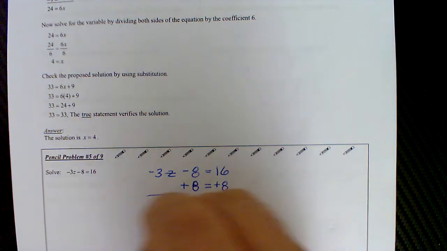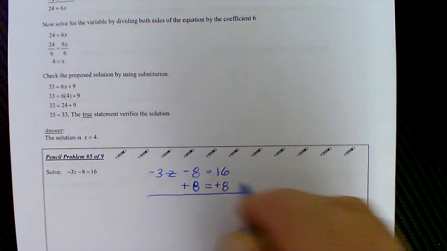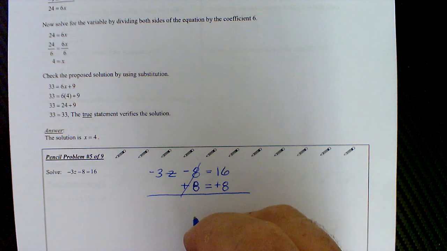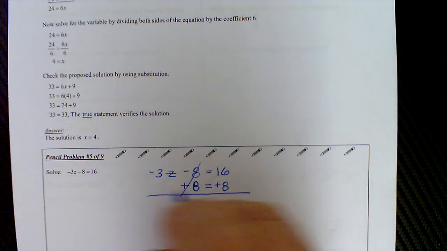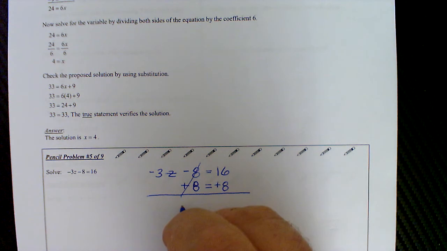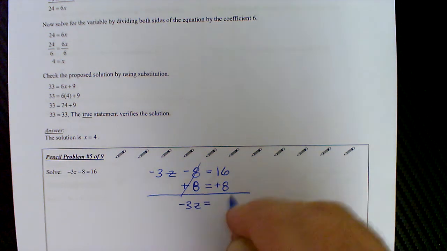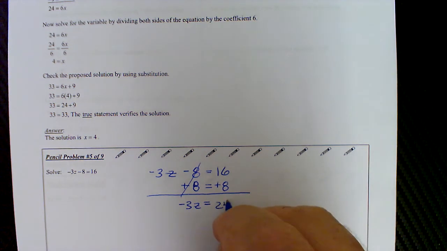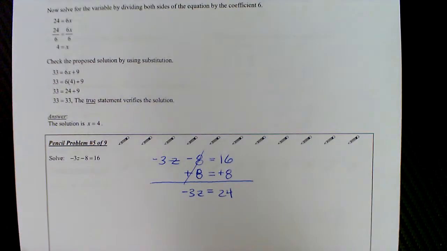The addition bar, these negative 8's go away. There's no need to write a plus 0, and there's no need to bring the negative 3z straight down. You could bring it down here and tuck it right next to the equal sign. And then 16 plus 8 is 24. And now it's division. So it's really just a two-step process.